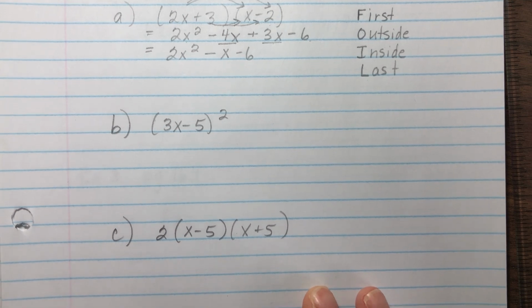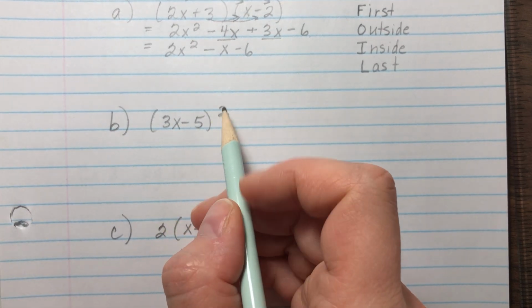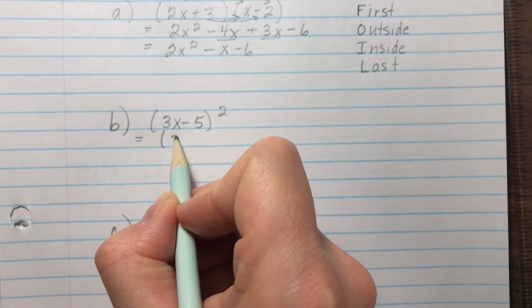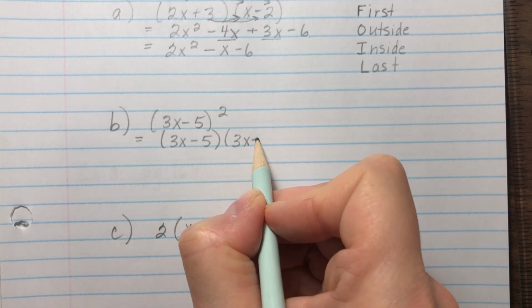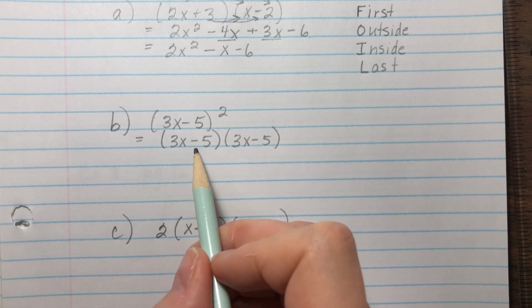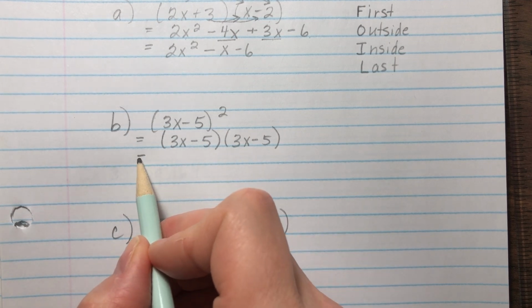Okay, in the next example, we have 3x minus 5 squared. What does that really mean? It means that we're multiplying 3x minus 5 by itself. And so I end up with two binomials that are being multiplied.